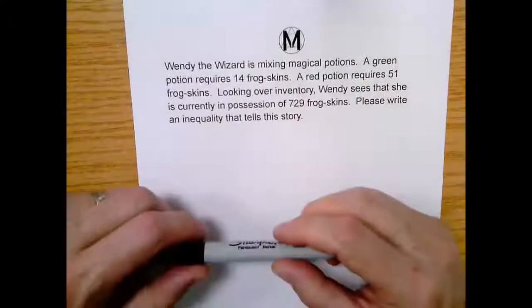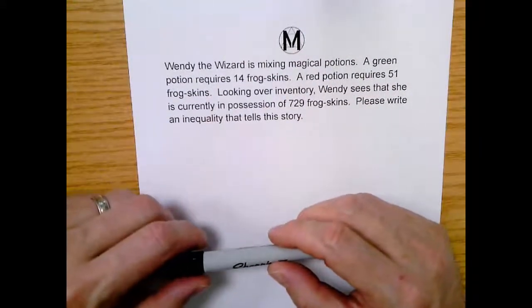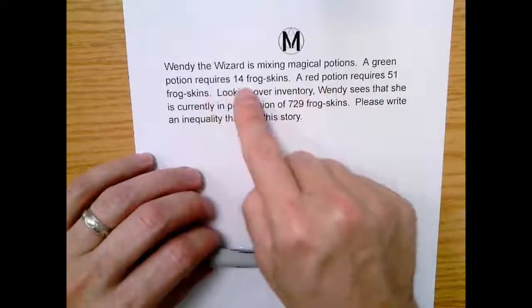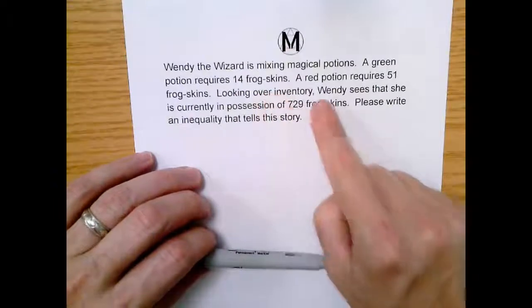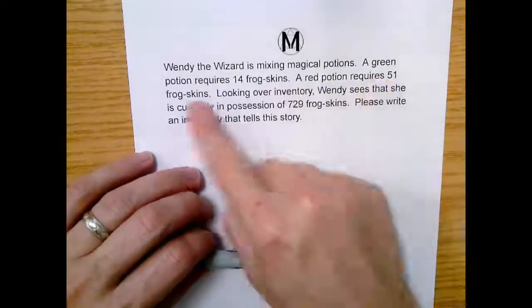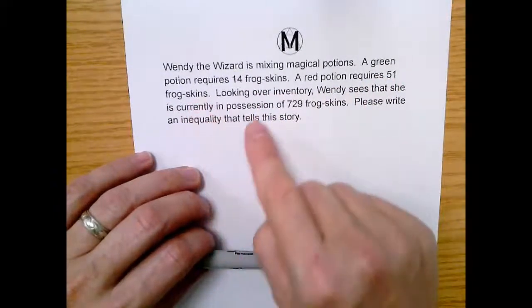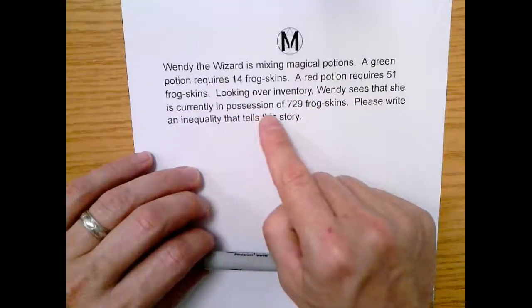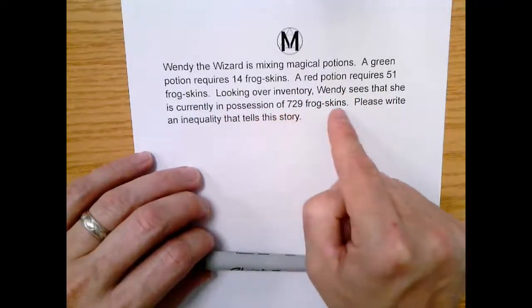All right, let's do some Mathity-Math. Wendy the Wizard is mixing magical potions. A green potion requires 14 frog skins. A red potion requires 51 frog skins. Looking over inventory, Wendy sees that she is currently in possession of 729 frog skins.